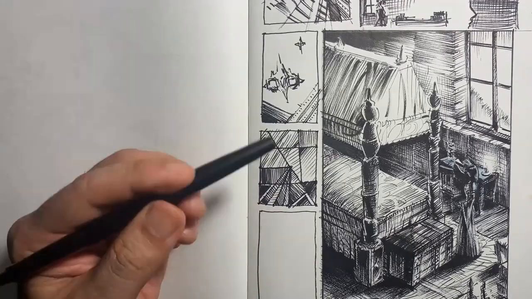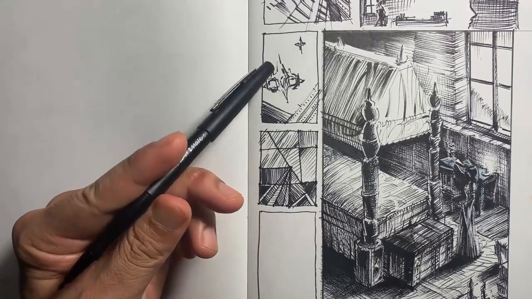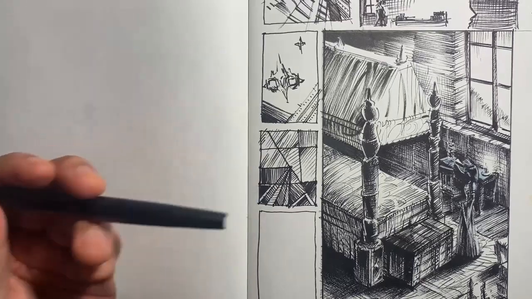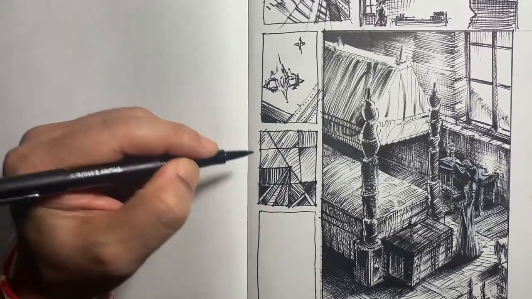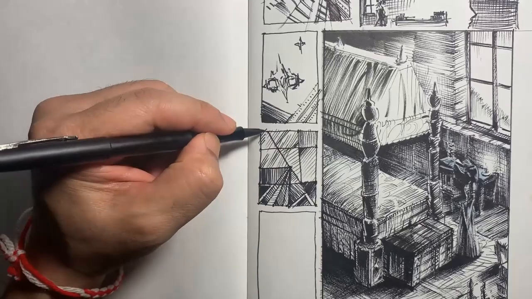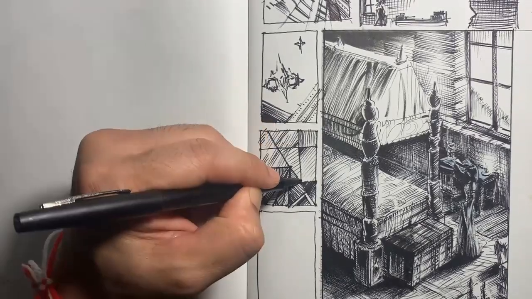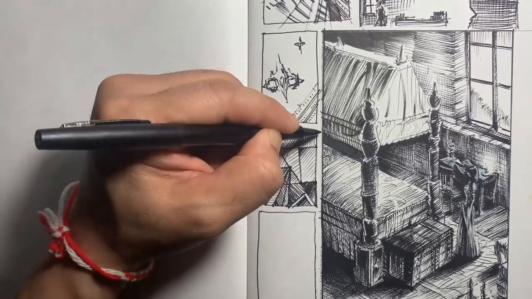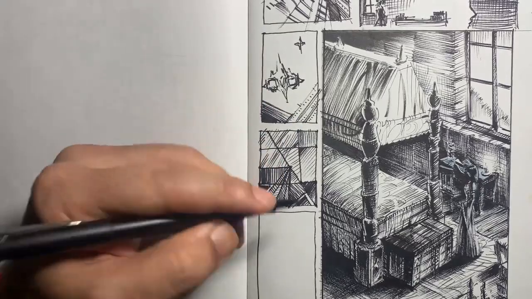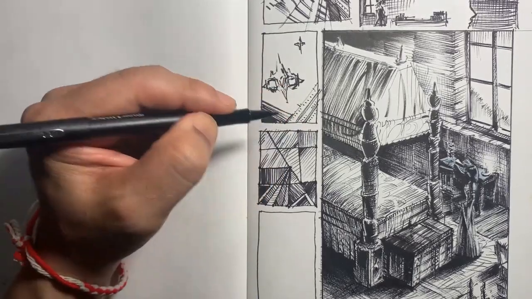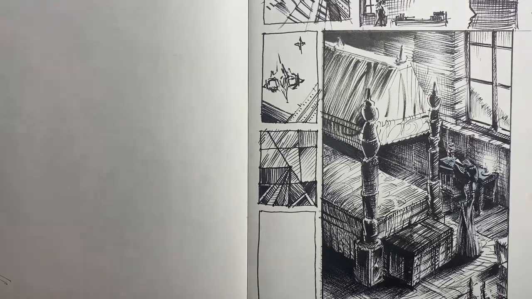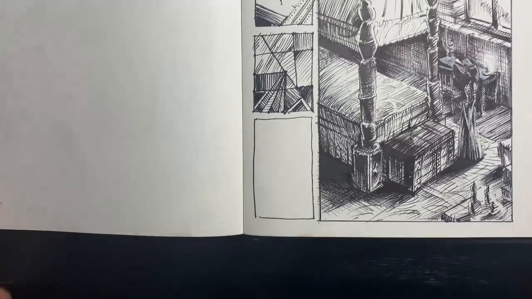Because sometimes, since I'm doing a fantasy story, I need medieval style motifs, and instead of just copying something, this is a motif that kind of implies some kind of idea, design. I'm gonna leave that.